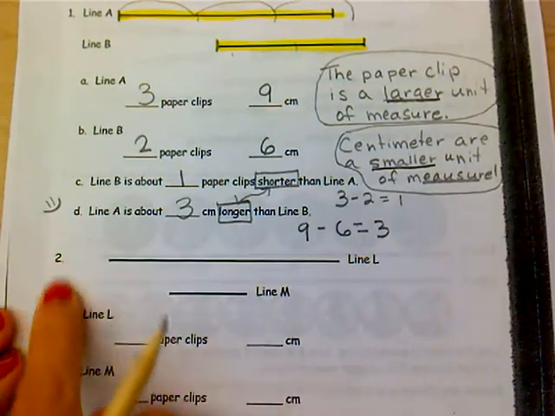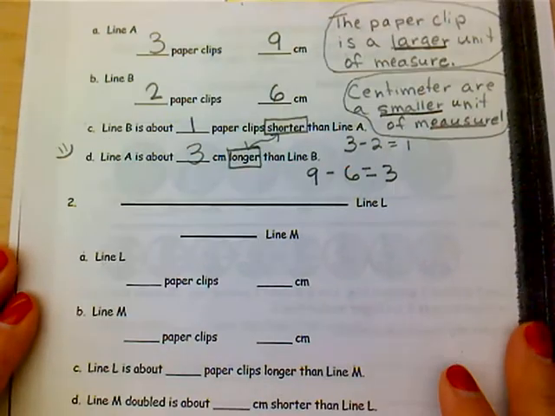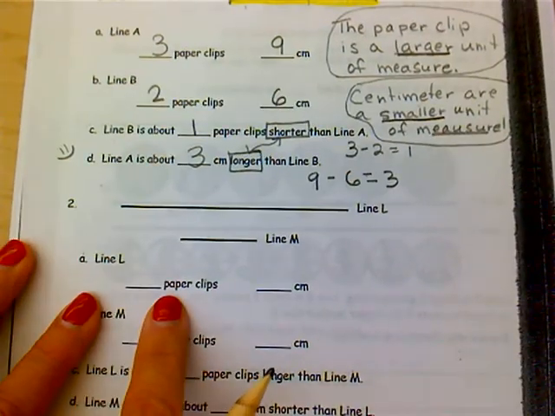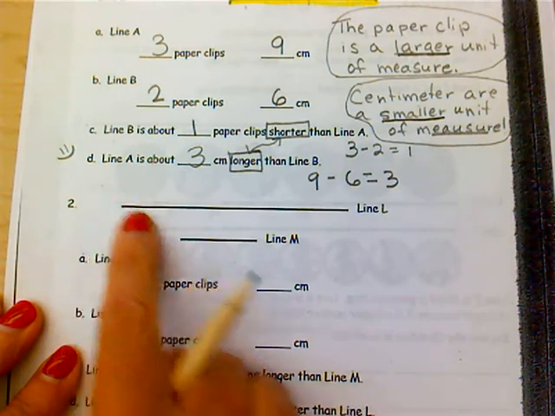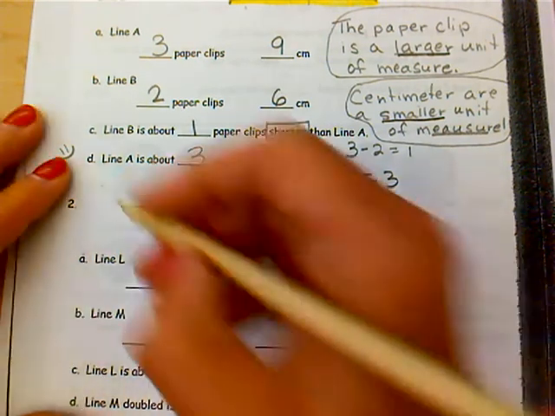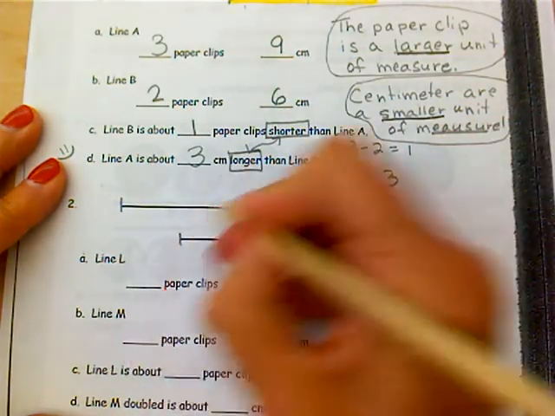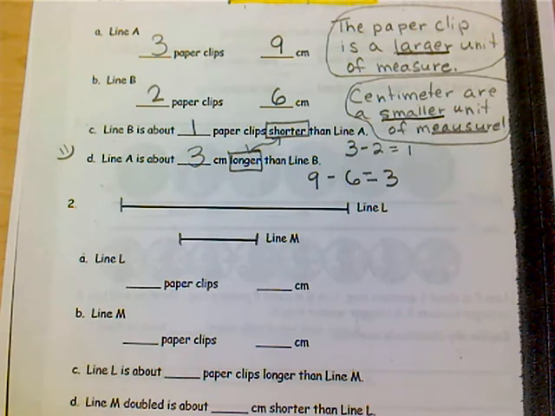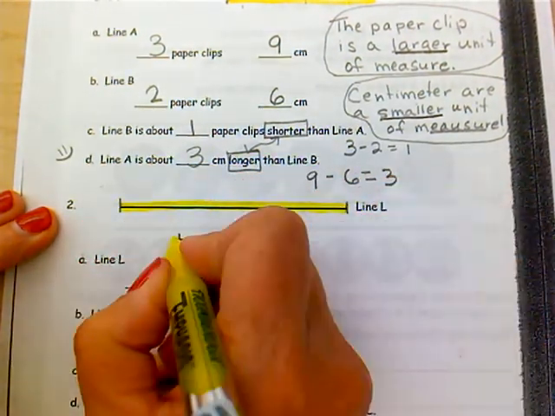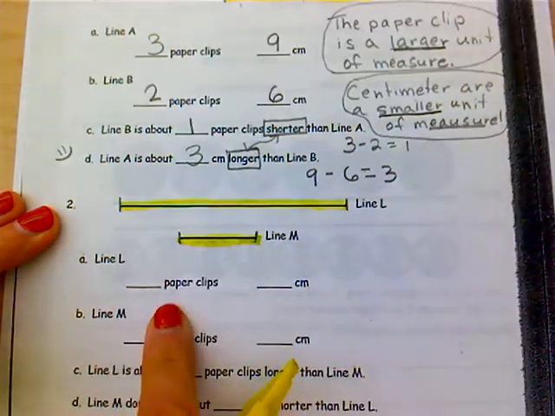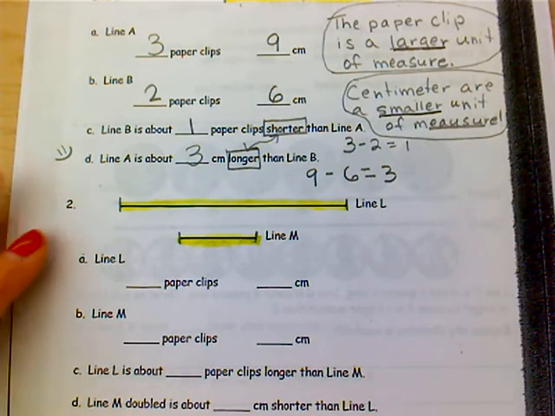All right, so now on number 2, I would like you to try number 2 without me. You're going to be measuring with paper clips and then measuring with centimeters, both line L and line M. Let's just get a beginning mark and an ending mark, and I'm going to highlight those lines so that you know exactly what you should be measuring. You're going to be using paper clips and finding out what they are in centimeters.